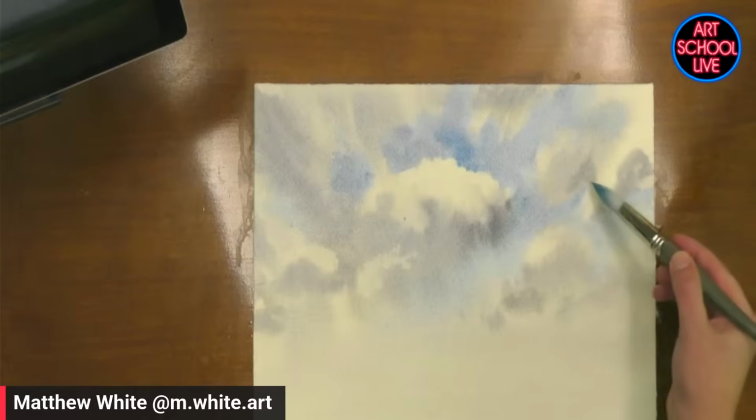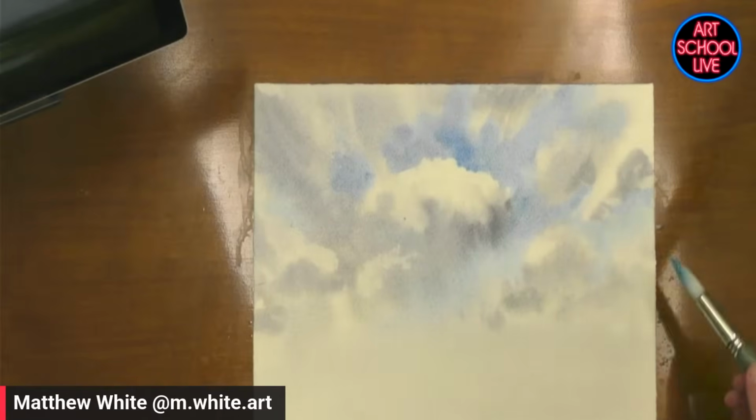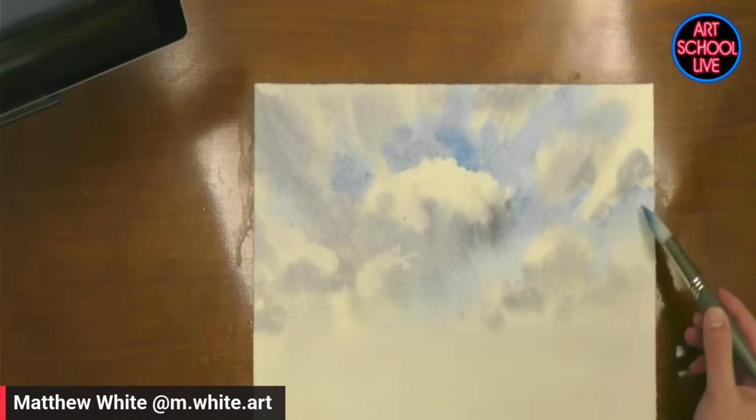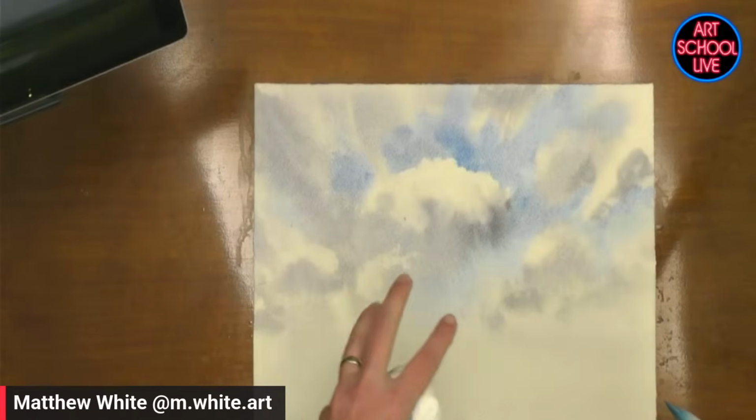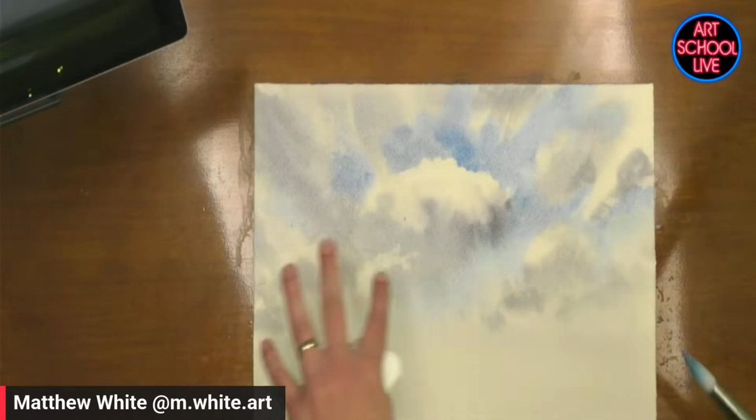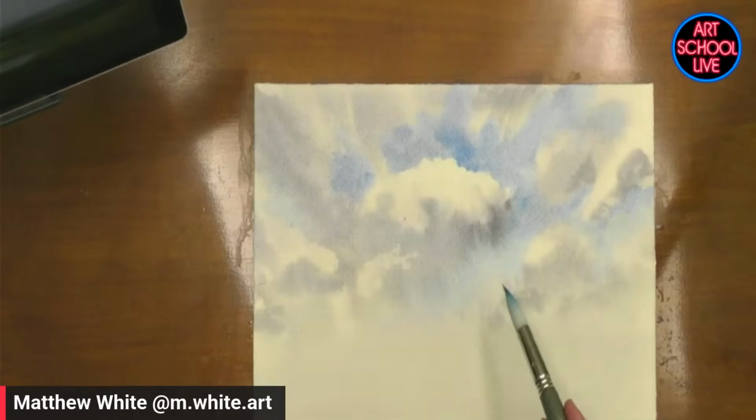So this is just kind of the period of the painting where you're locking things in, you're bringing some focus. All the little bits of values. If you remember, we started off with just really soft, nondescript marks on the paper, and now we're really bringing some focus to it.